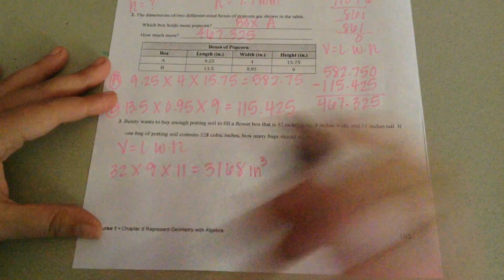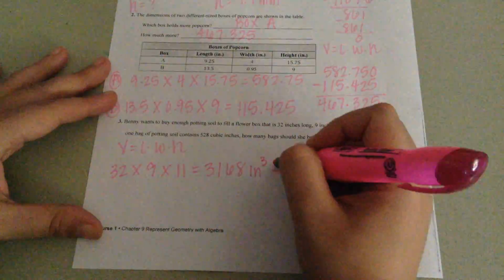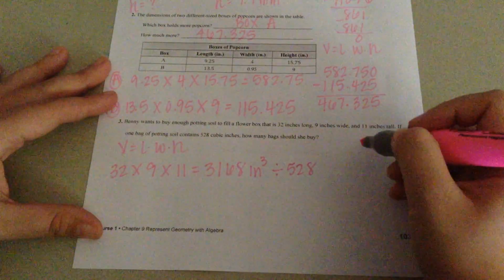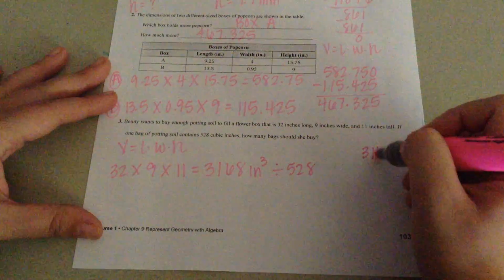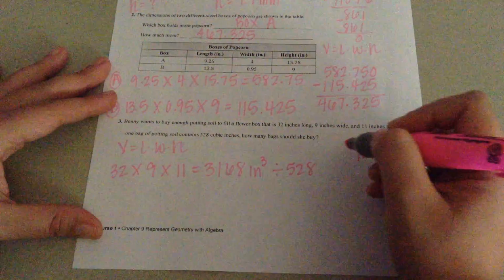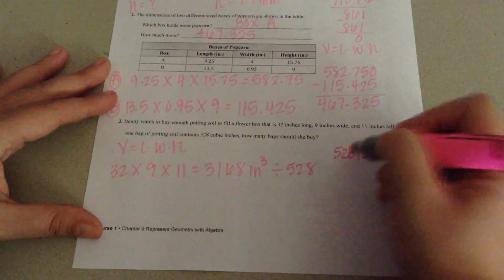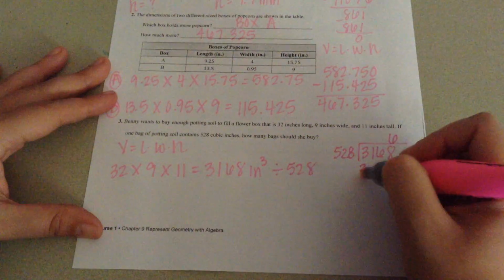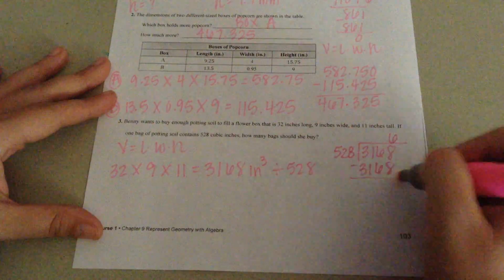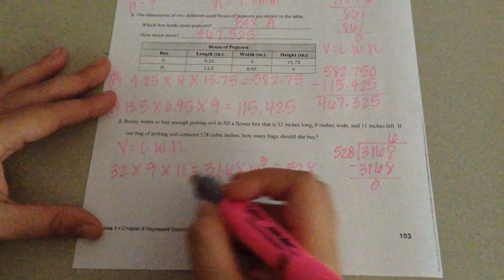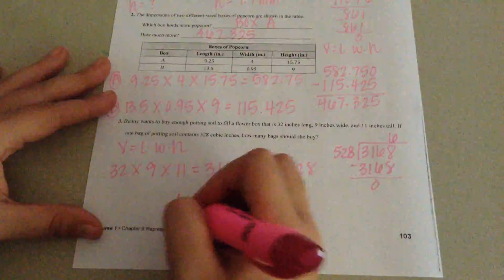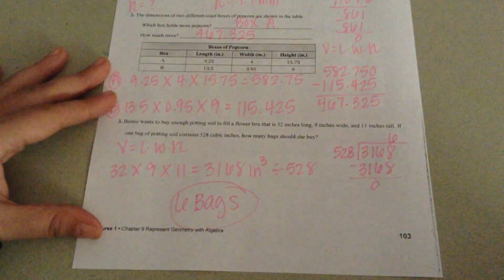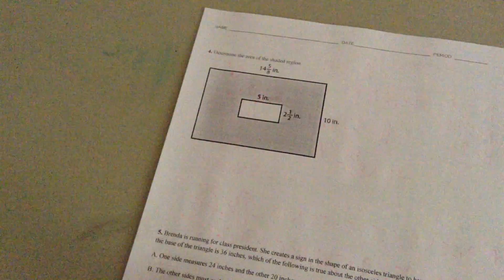Now we have to divide this by 528, so I'm going to do that over here. Okay, so this is actually going to go in 6 times. So 6, how many bags? 6 bags. Okay, we turn it over.